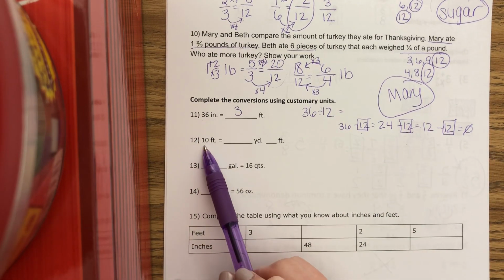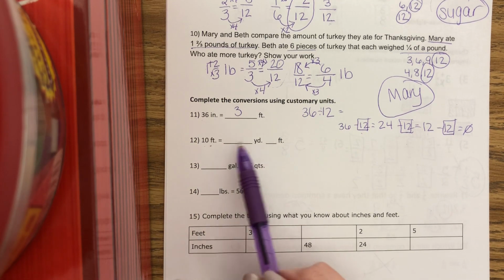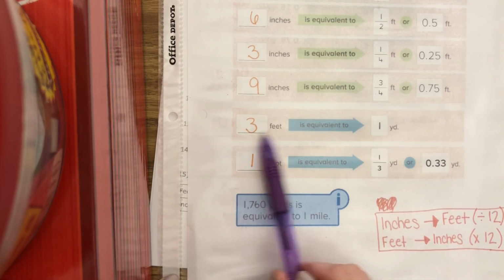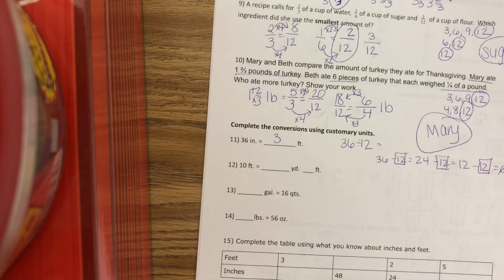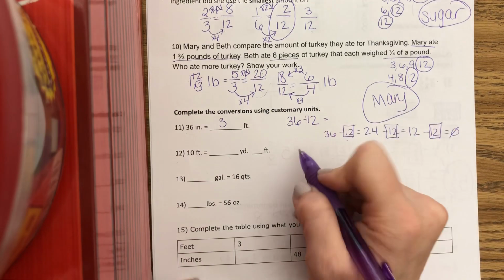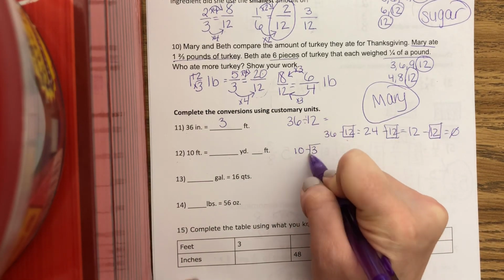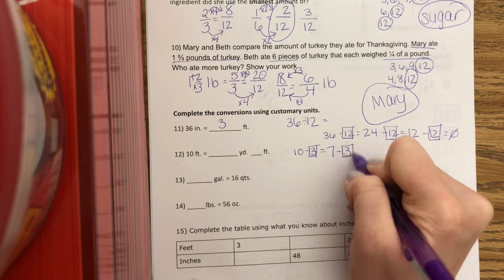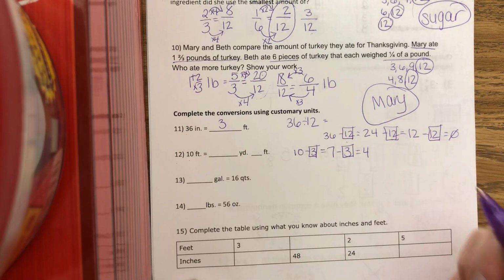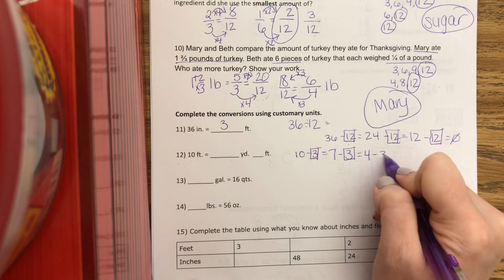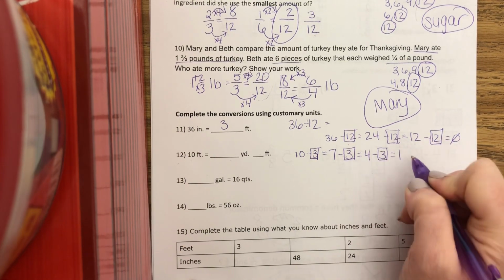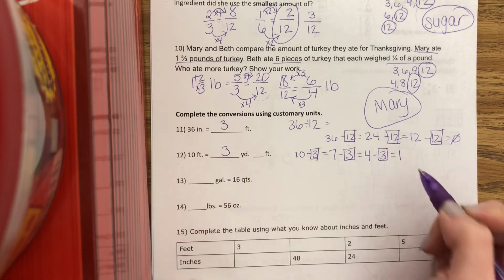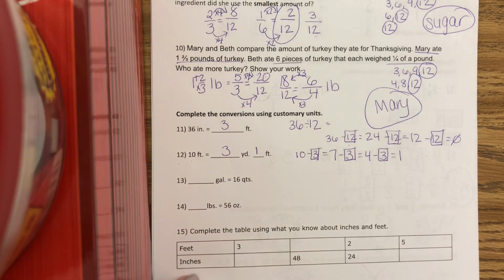All right, 10 feet equals how many yards and feet? So if I go from feet to yards, 3 feet is equal to 1 yard. So I'm going to say 10 minus 3, that's 1 yard, that is 7. Minus 3, that's another yard, which equals 4. I can still take 3 feet away. Minus 3, I have 1 foot left over. So I have 1, 2, 3 yards and 1 foot left over.